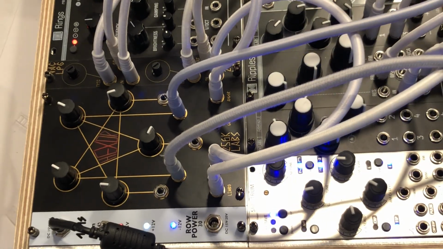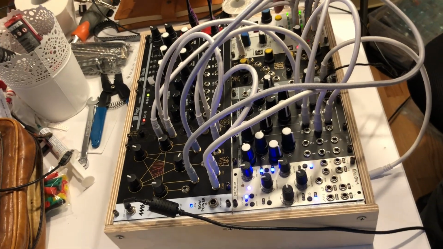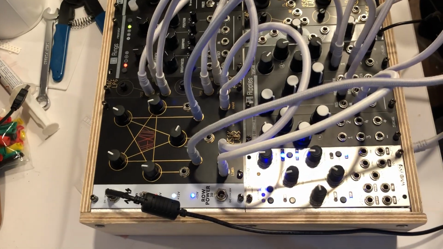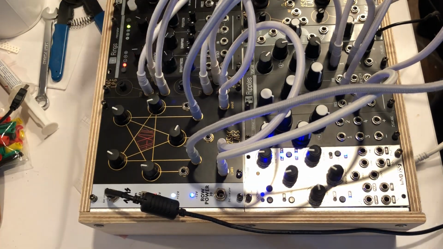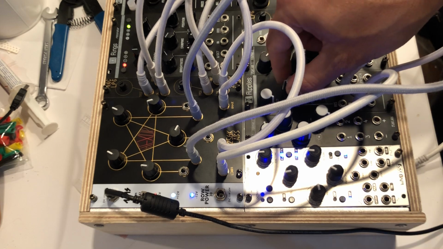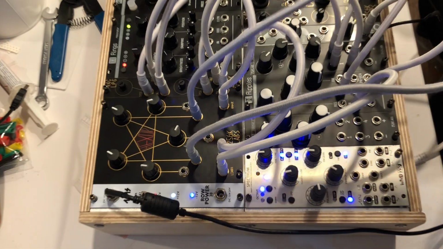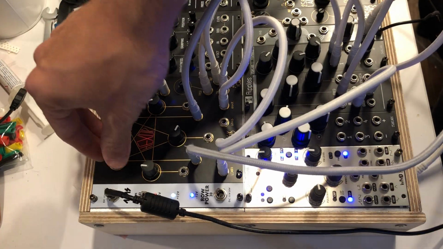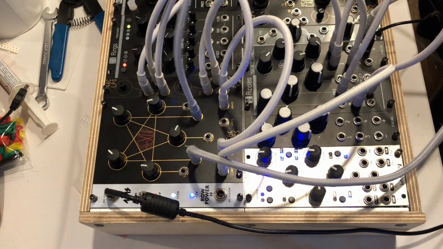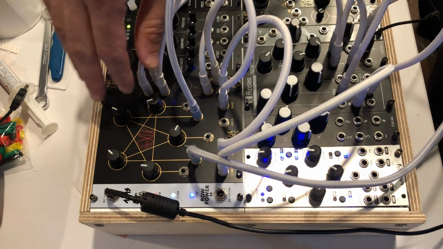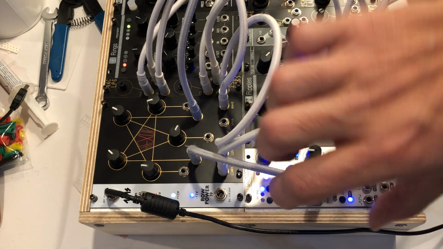So now I have Pamela's New Workout out of frame right here, sending gates or triggers to 2 of the Vactrols and 1 to the Contour, controlling the filter here. I also have one LFO going into this one, and then the other one is a random CV pitch, just constant random going into this one here, and that way you get that dynamic movement.